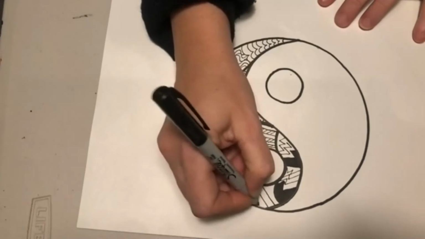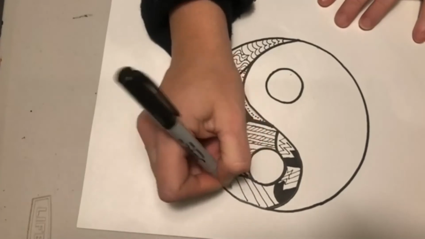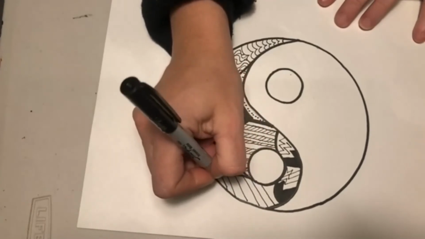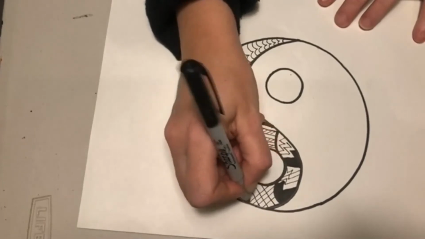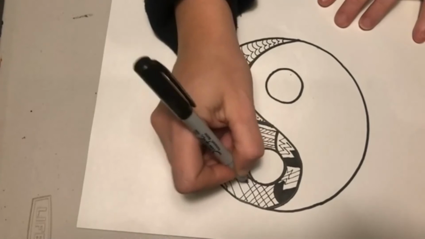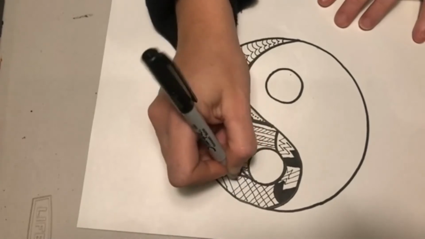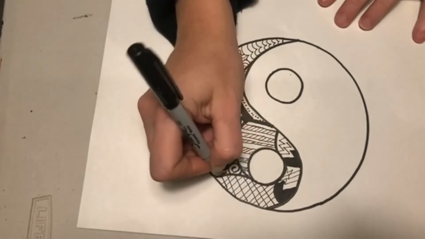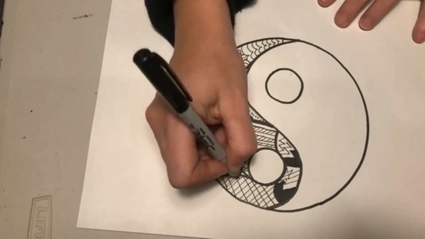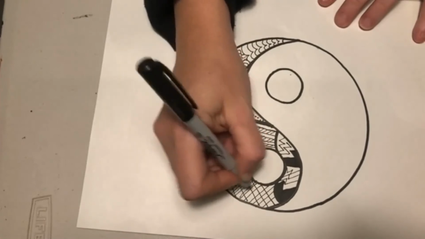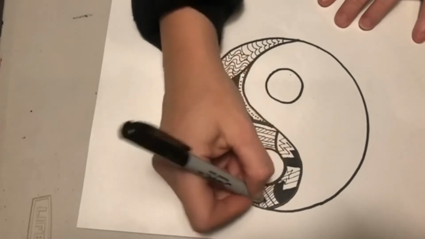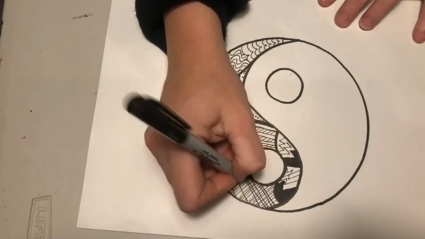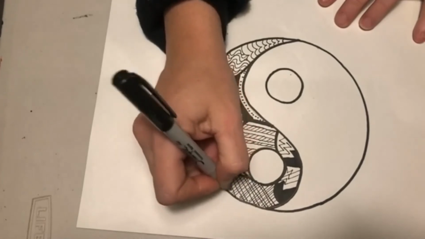You could do even a crosshatch, which is when you have straight lines that are going in an X pattern. This is a crosshatch, and you may decide, well, you want this to be a tighter crosshatch, so you'd go over this again, making these lines smaller.